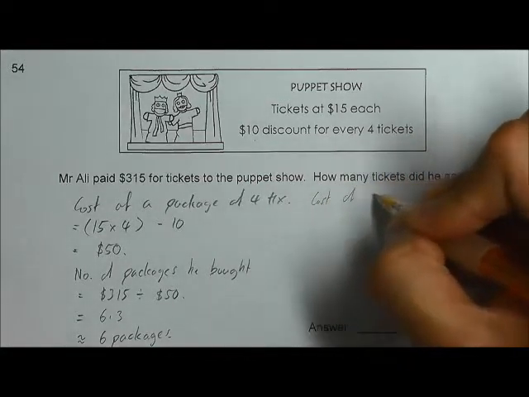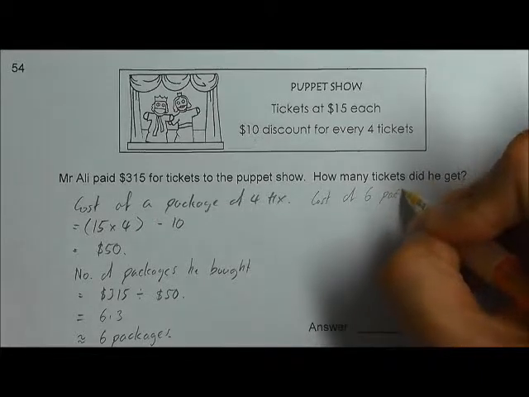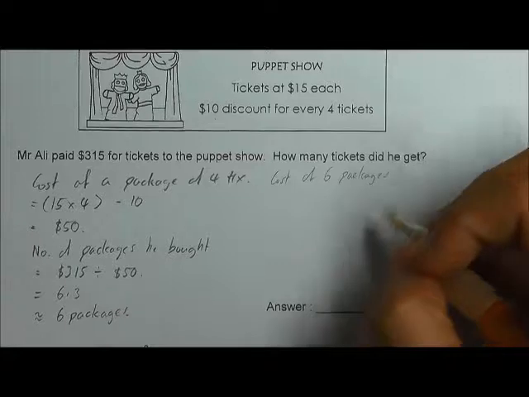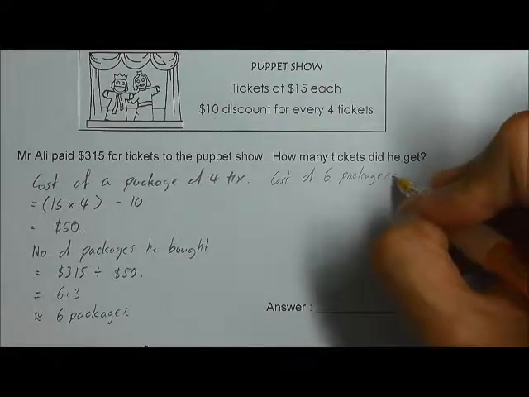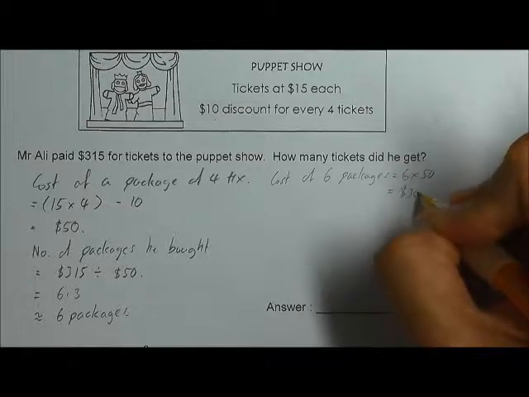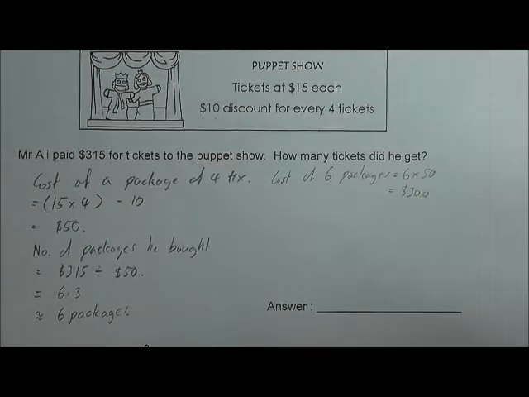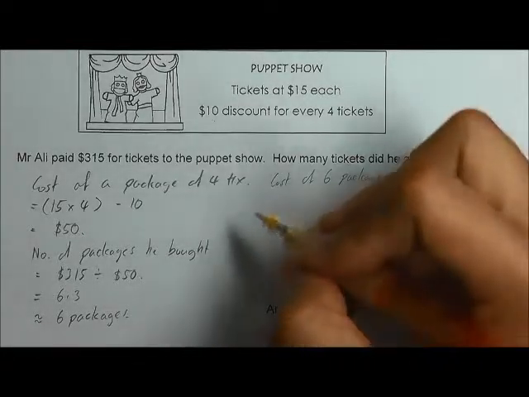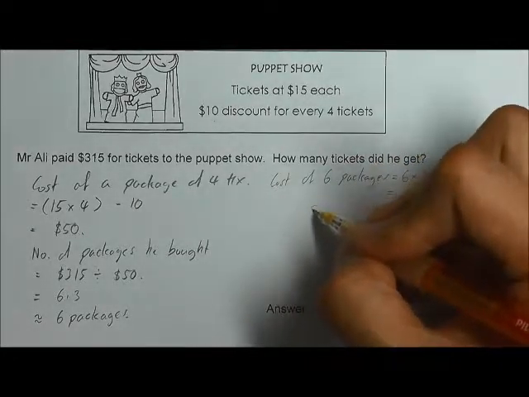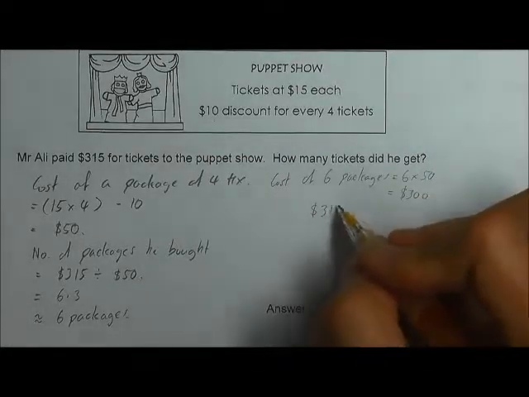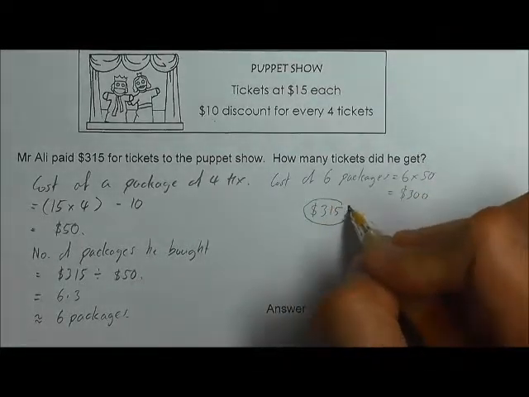Okay, so 6 packages. Cost of 6 packages will be 6 times 50, $300. Okay, so with this $300 he has, that means he has $315.